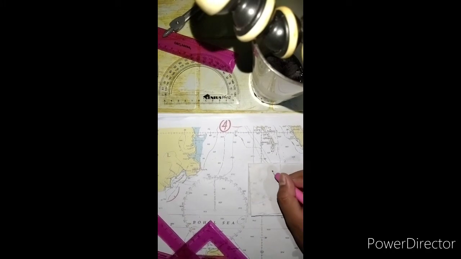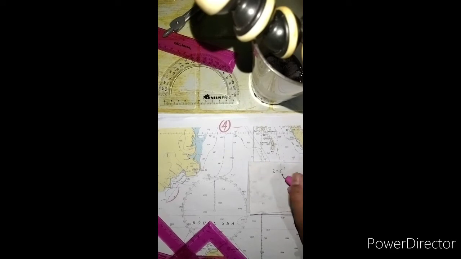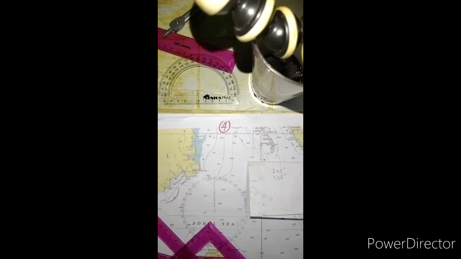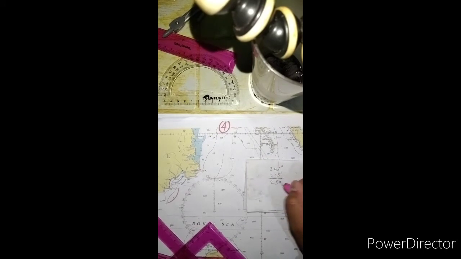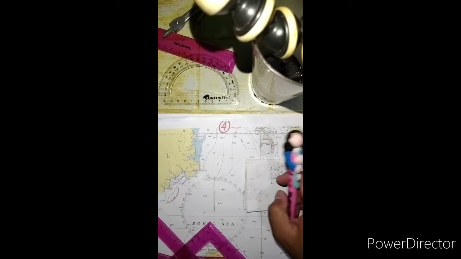So I will calculate 225 degrees true plus 025 relative. The answer is 250 degrees.